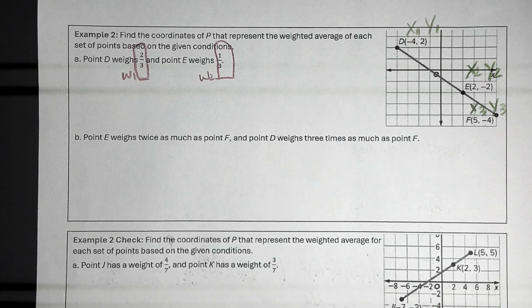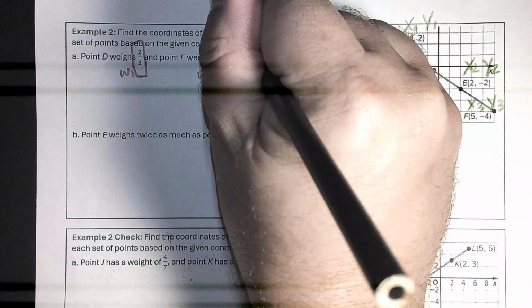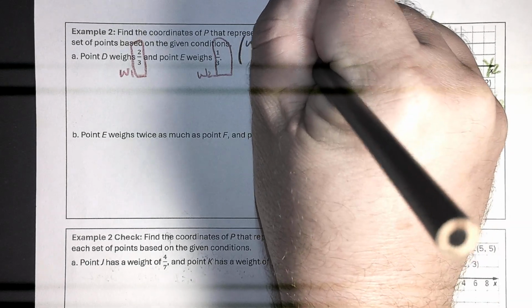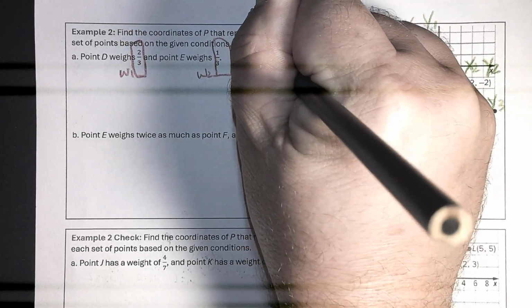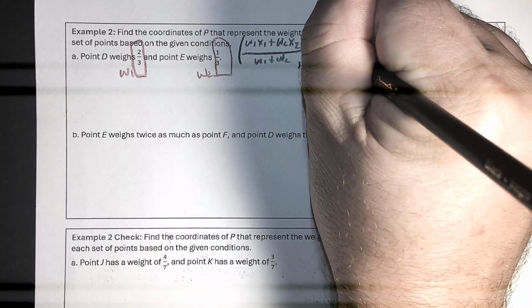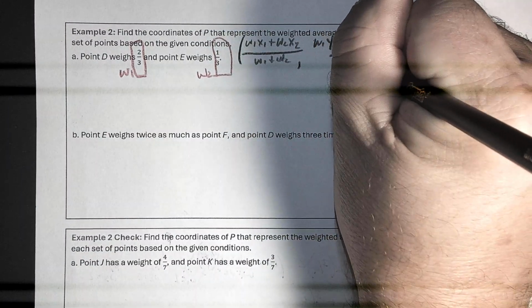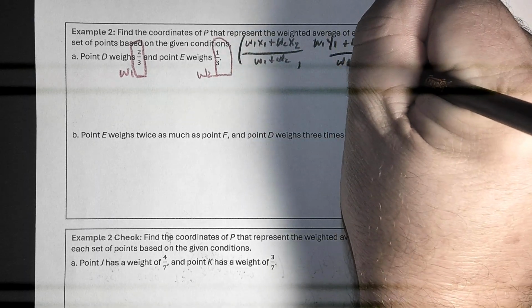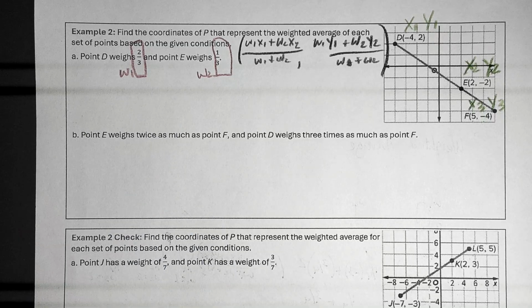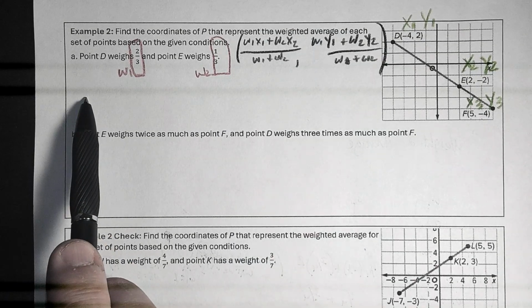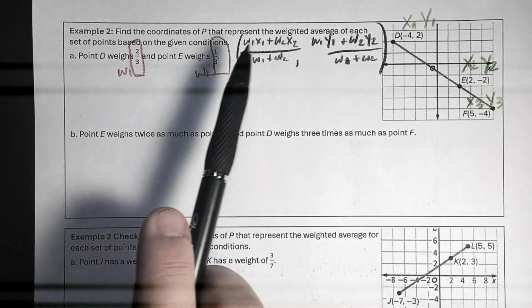So over here, we're going to have w1 x1 plus w2 x2 over w1 plus w2, and then we have the y's, w1 y1 plus w2 y2 over w1 plus w2. Oh goodness. There we go. This is why I told you guys I would put a line through Z, because I know my 2's look like Z's. So we're going to go over here and start plugging in our numbers.